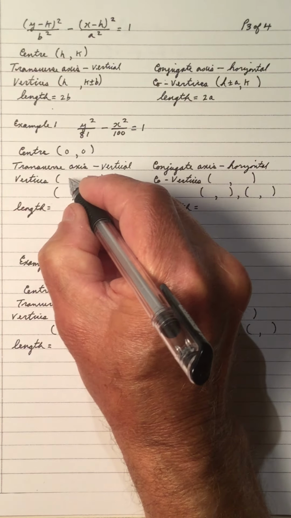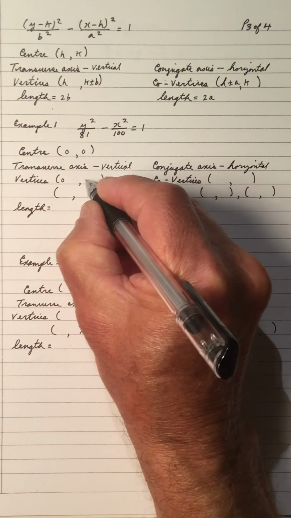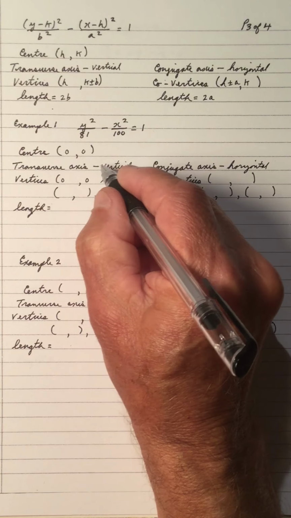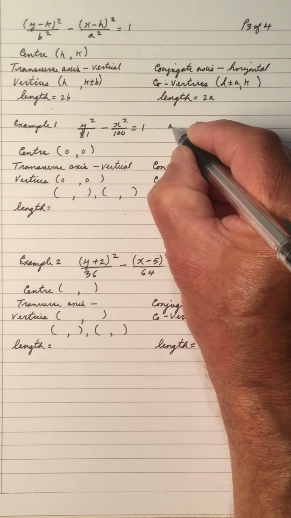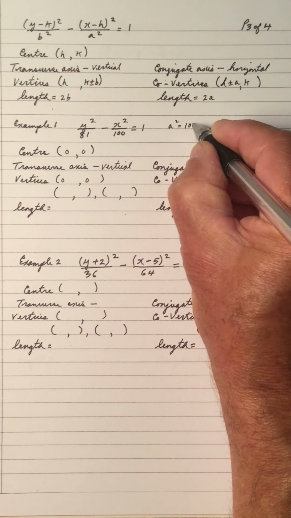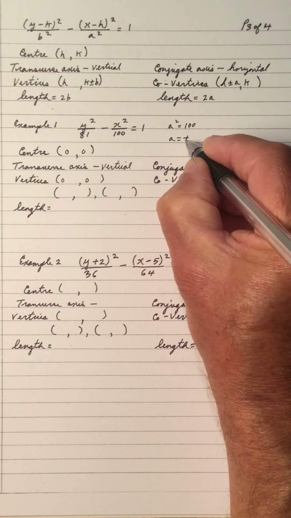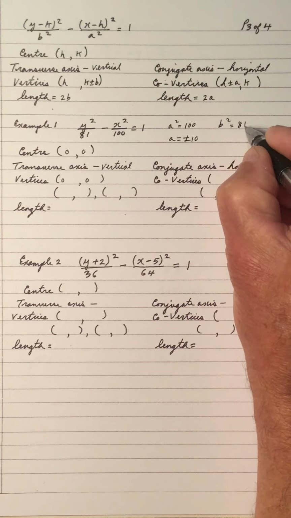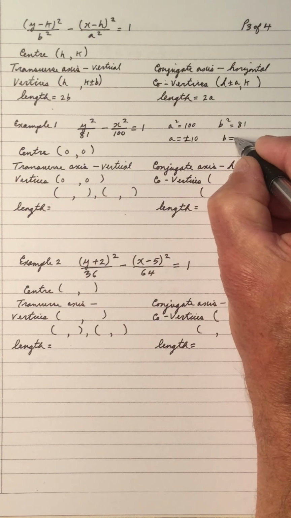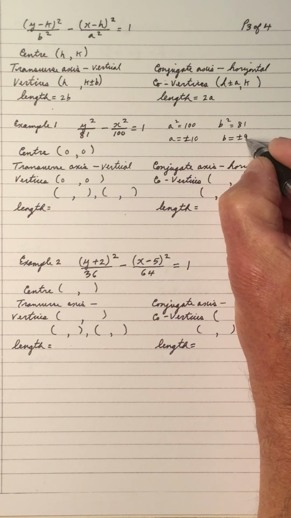The center is 0, 0. Oh, I forgot to get the values of a and b again. So a squared is 100, a is plus or minus 10. B squared is 81, and b is plus or minus 9.